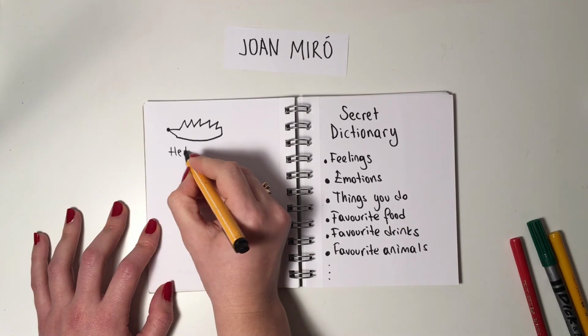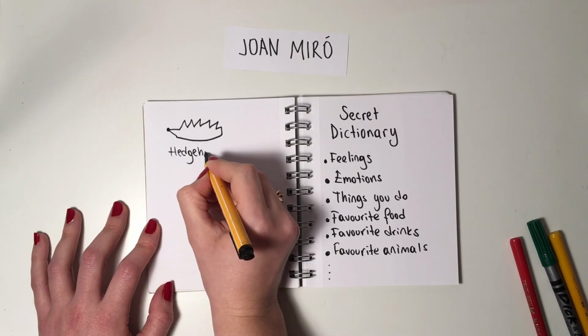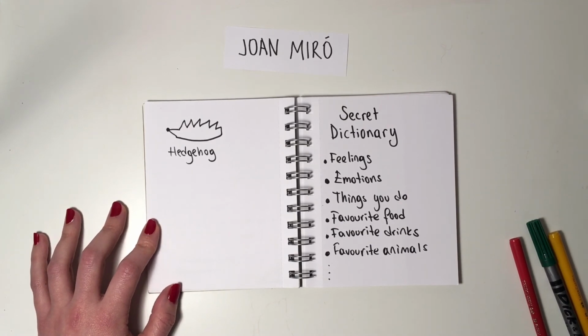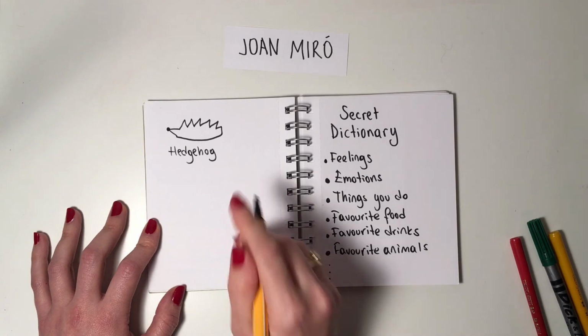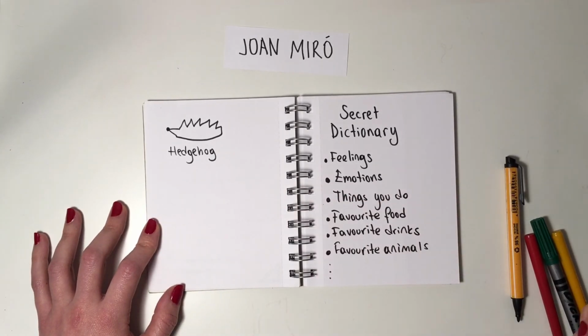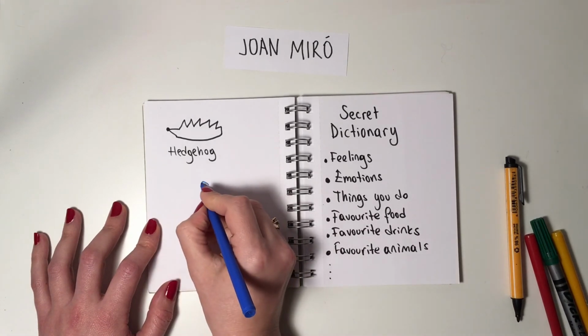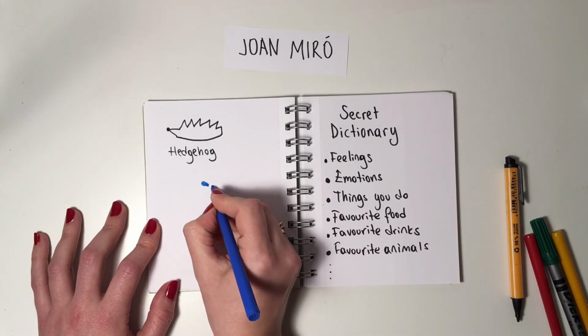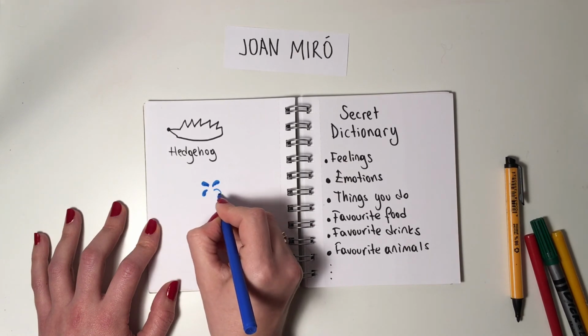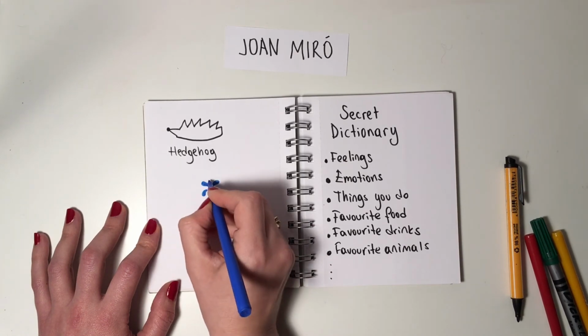It's a hedgehog. It's fine if people can guess it easily, but it is also fine if people cannot easily guess it, because this is your secret dictionary. Anyone but you doesn't need to understand.